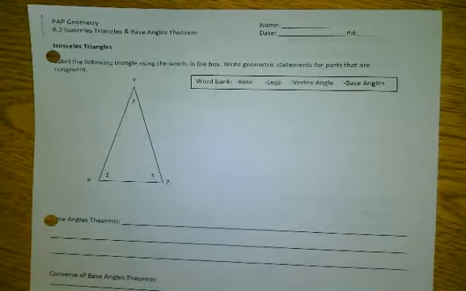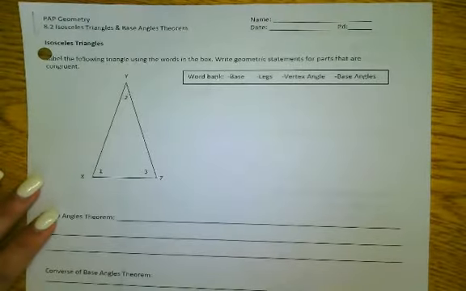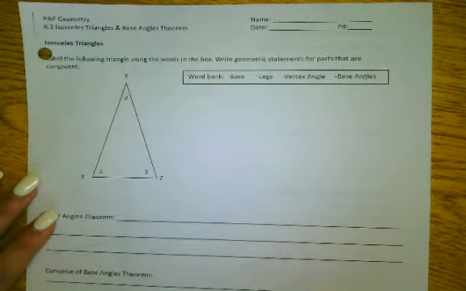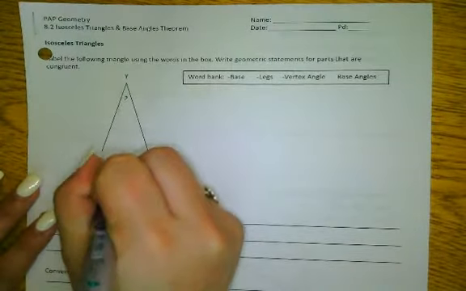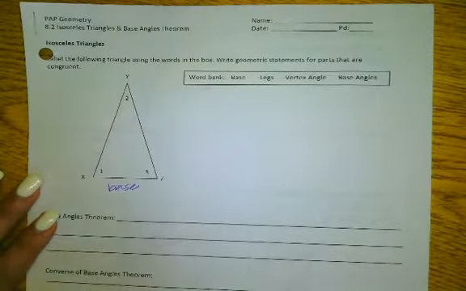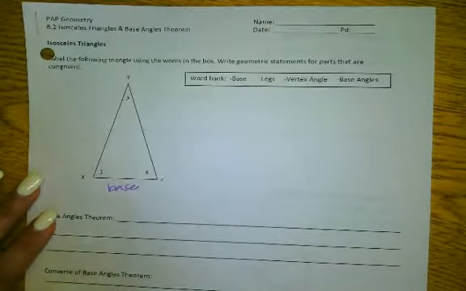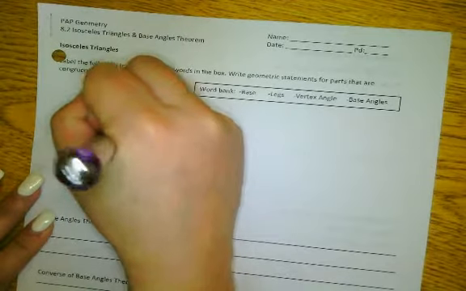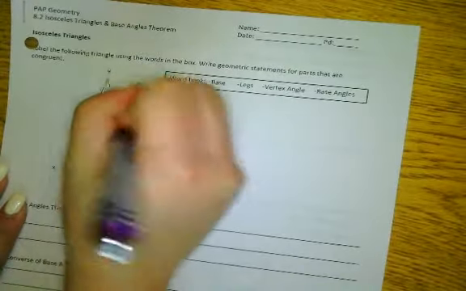Let's see. Where do you think the word base is going to go? What line, or what segment? XZ. Where do you think the legs are going to go? XY and YZ. What do we know about the legs of isosceles triangles? They are congruent, so they're always going to be marked. Okay.